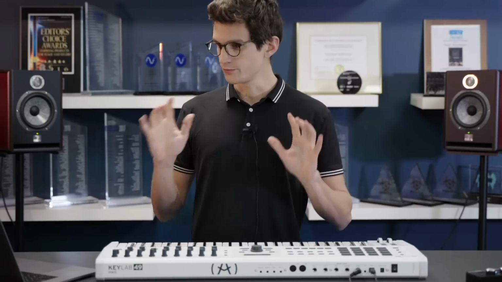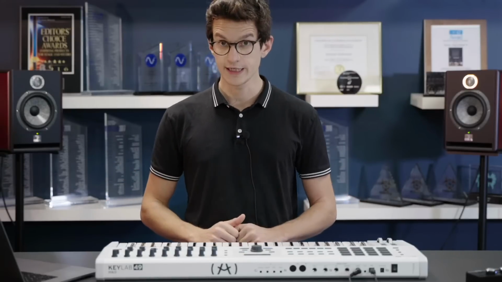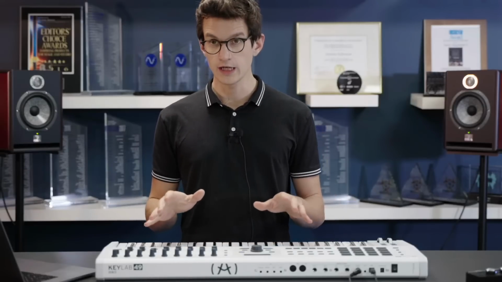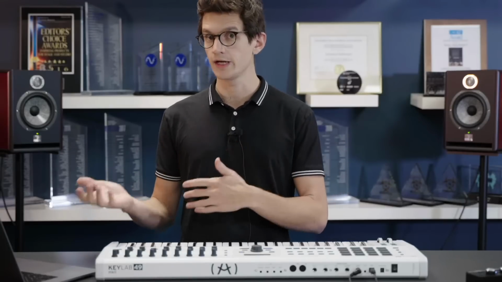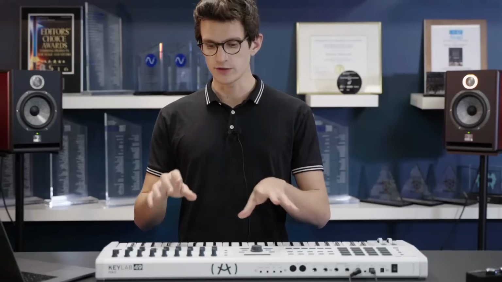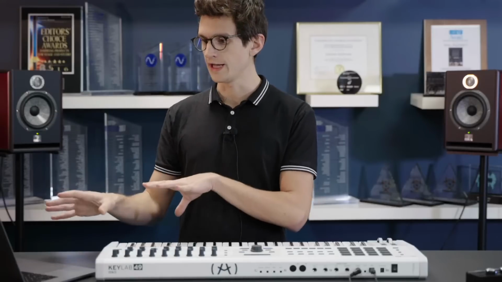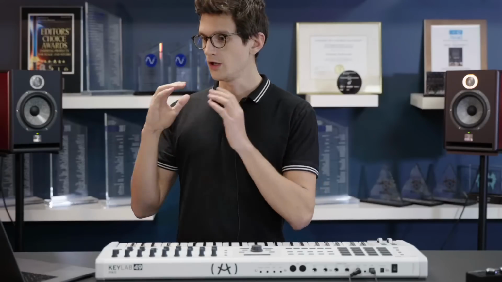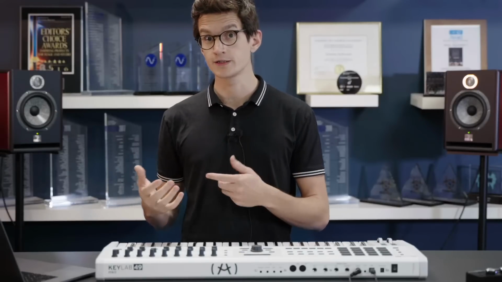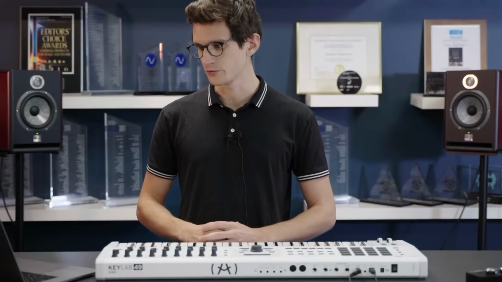Now, to demonstrate that, I'm going to be using a KeyLab MK2 49, but everything that I'm going to show you today can apply to any of Arturia's MIDI keyboards, and also to any other MIDI keyboard, given that you do a simple setup to map your knobs to Analog Lab V knobs. First I'm going to go through a list of presets that I've prepared that demonstrates all the sounds of Analog Lab V, focusing on all the new sounds, to really show what makes it so much better than the previous version.